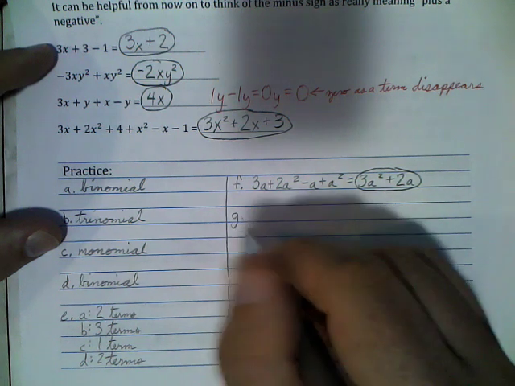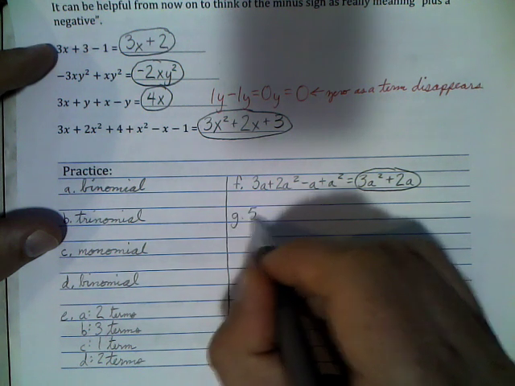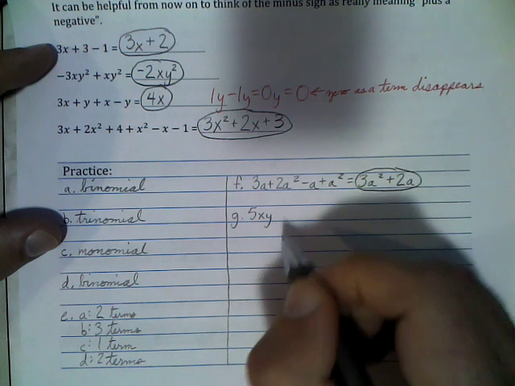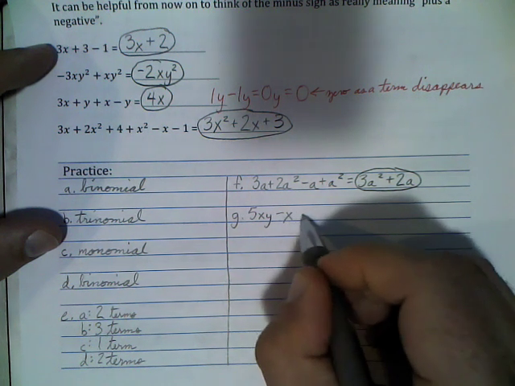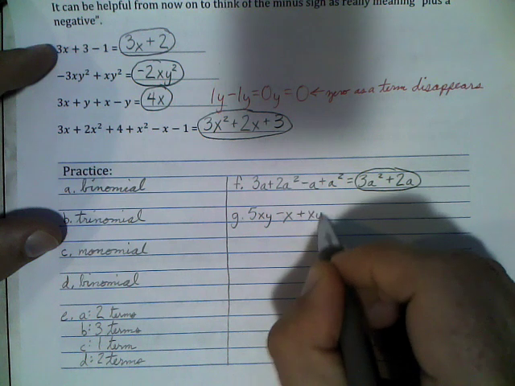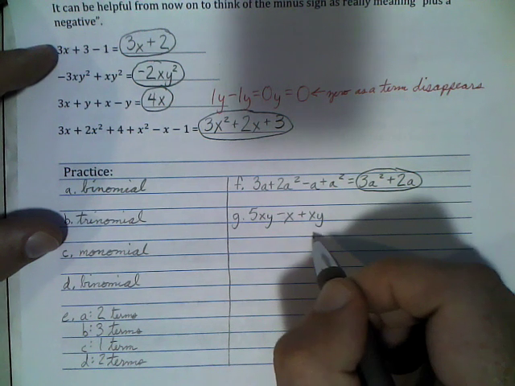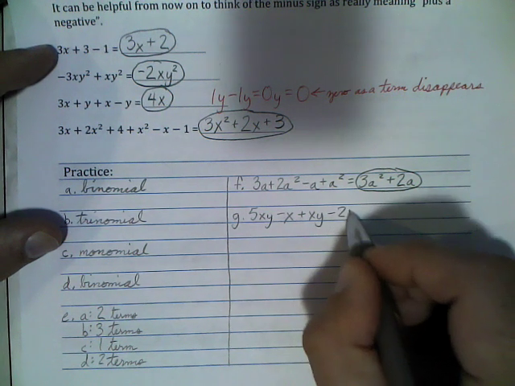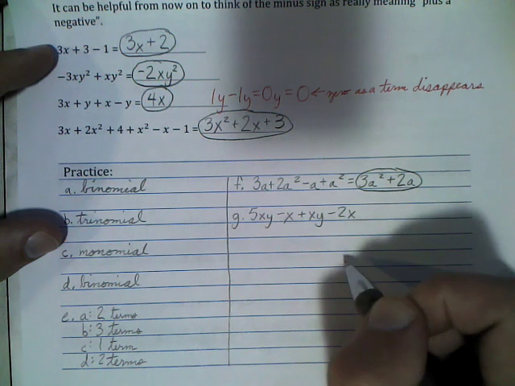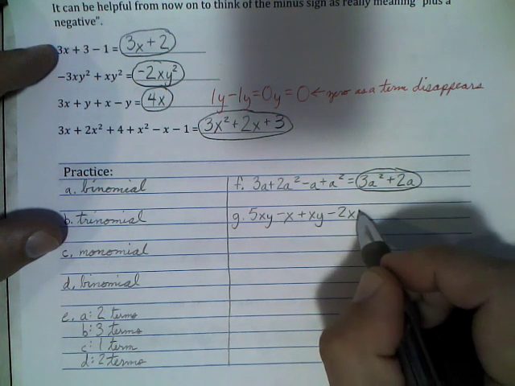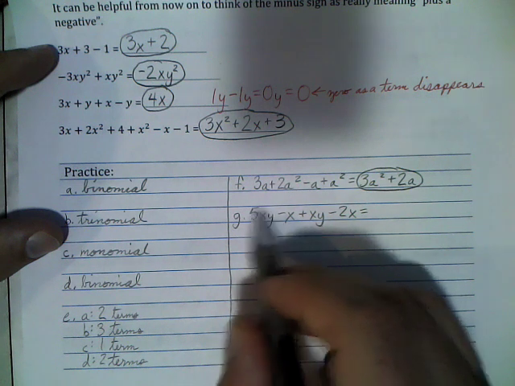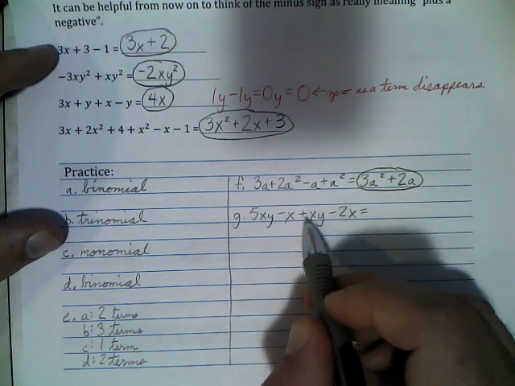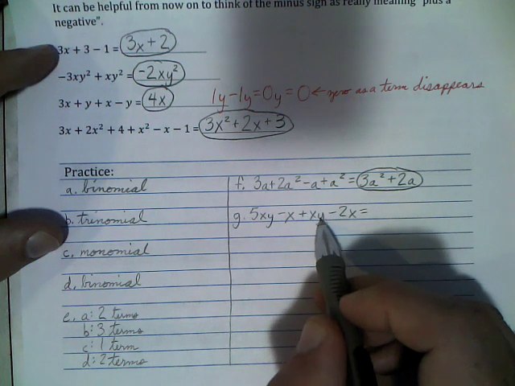G. G says 5xy, so that's an xy term, minus x, so that's an x term, plus xy, so there's another xy term, and then minus 2x, there's another x term. I'm going to start with my xy's. So this is a positive 5xy, and this is plus a hidden 1 xy.